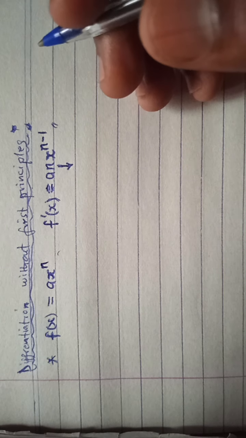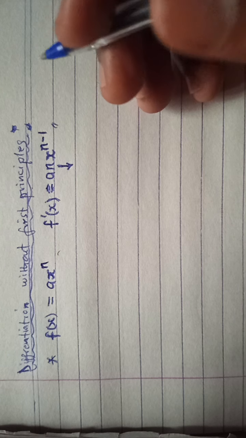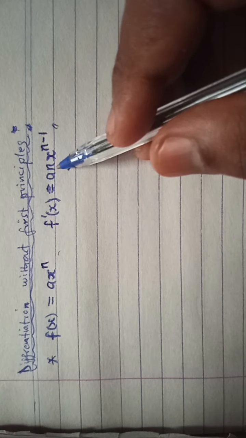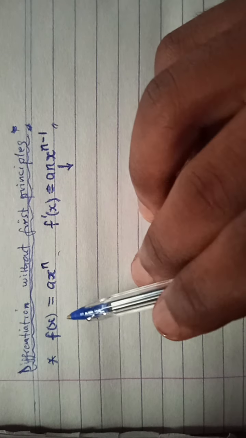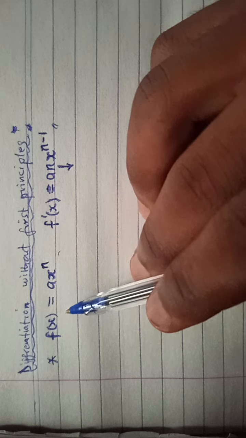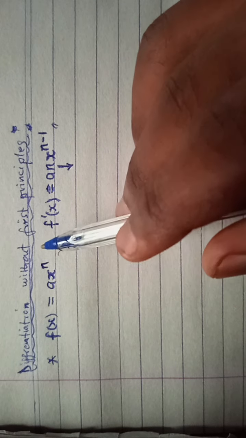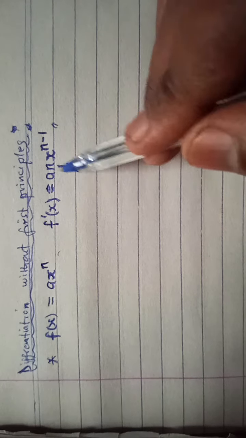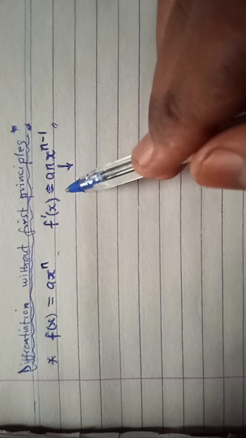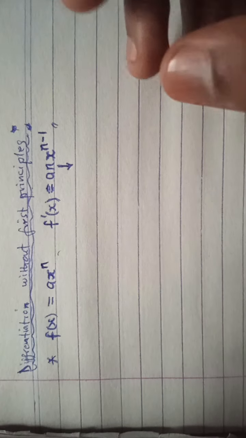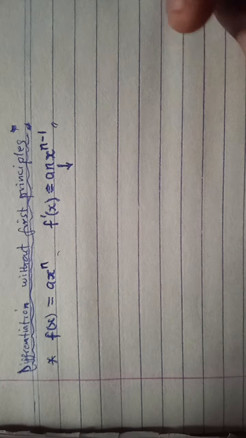So when we are to differentiate functions without first principle, we use this differential notation. If a function is given as f of x is equal to a multiplying by x power n, then its differential will be f prime of x is equal to a multiplying by n multiplying by x power n minus 1.